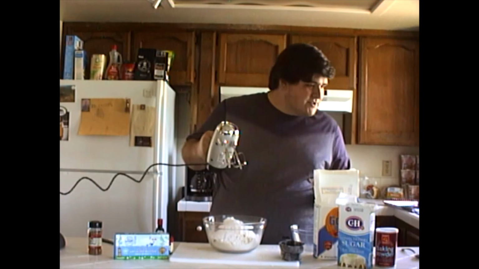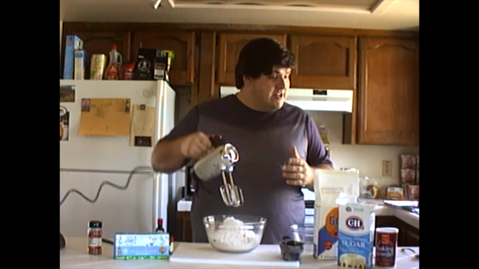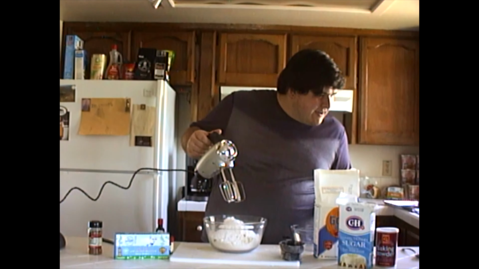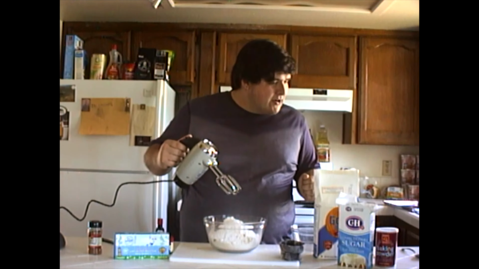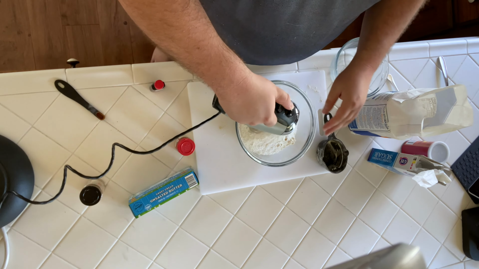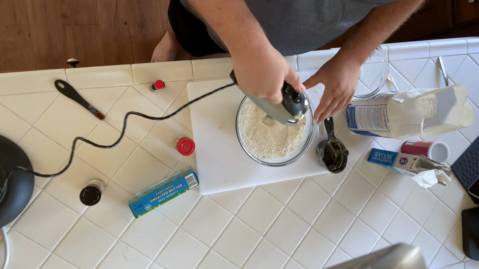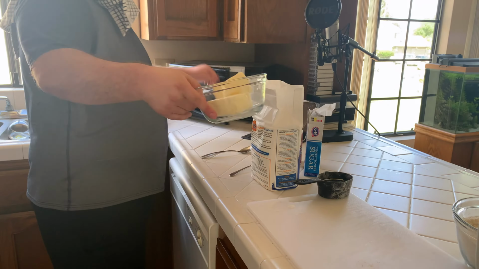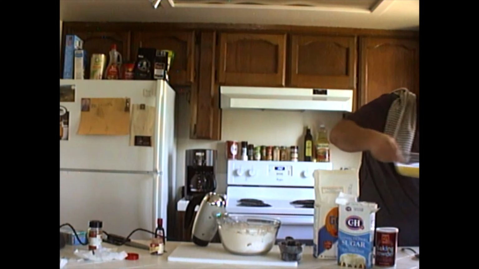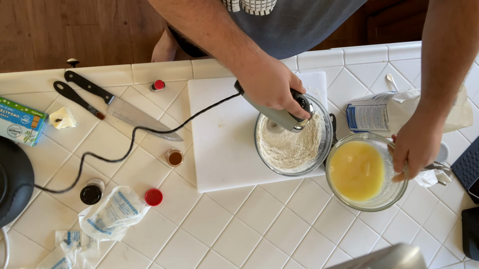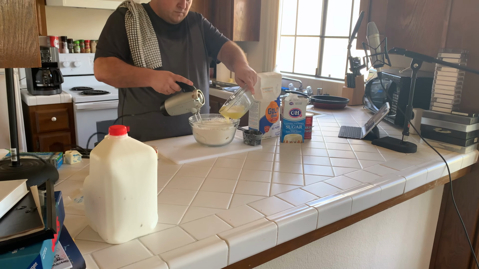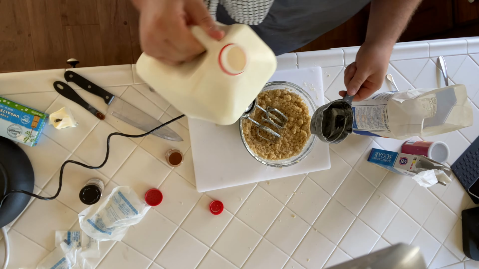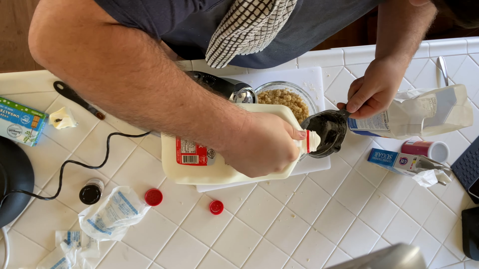So now I've got my mixer here, and with the mixer set to low speed, slowly add the vanilla, but I already did that unfortunately. And followed by the melted butter. Okay, so pour in milk and mix until all ingredients are fully incorporated. Half a cup of milk now.